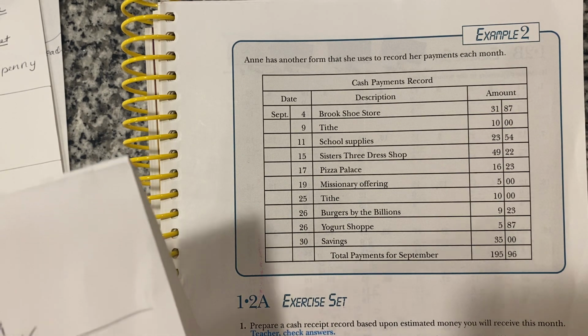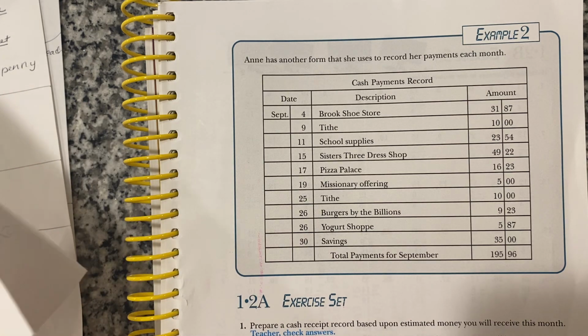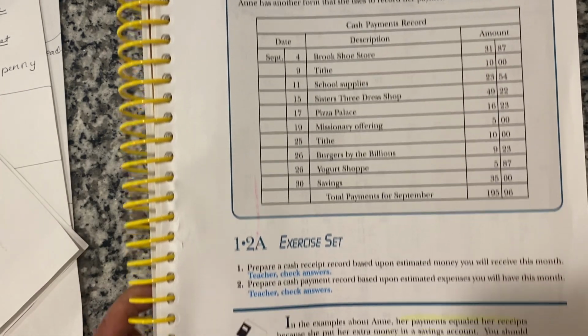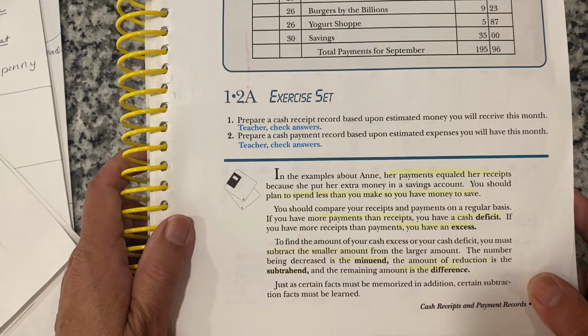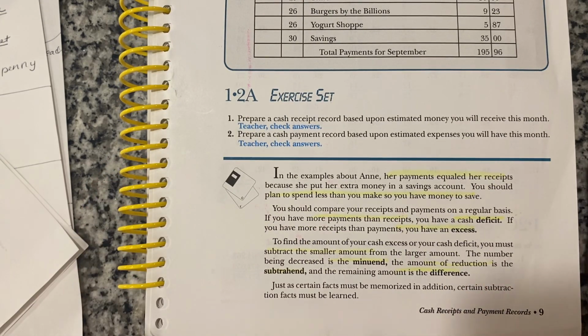So basically, let's look at what it says right here in your exercise. It says, in the examples about Anne, her payments equaled her receipts because she put extra money in savings. She really had $35 left, right? She put that in savings. And you should plan to spend less than you make so you have money to save, so you can put money in savings, right?